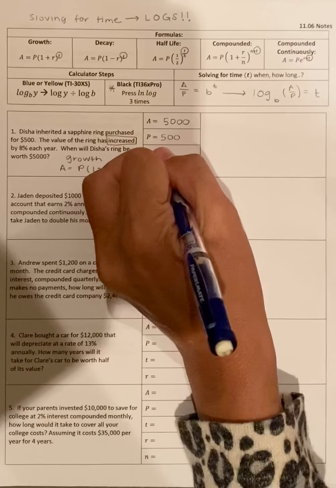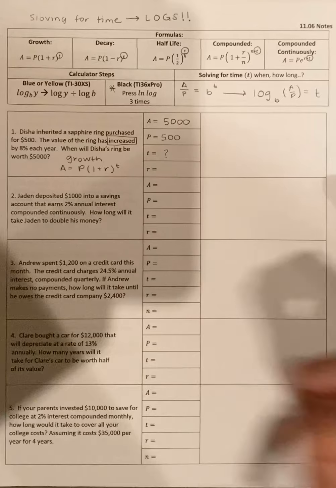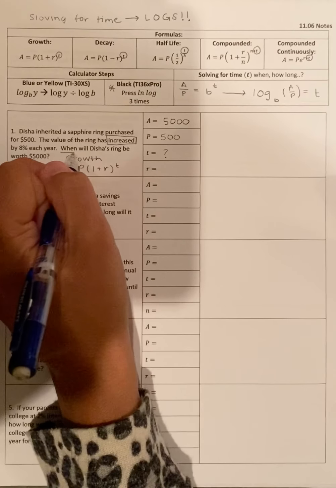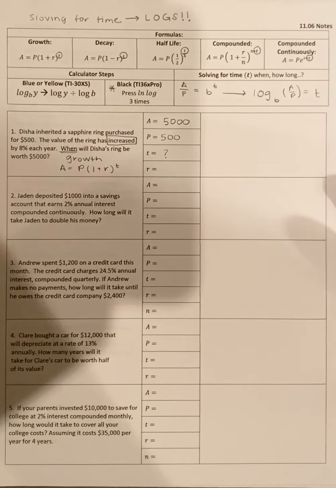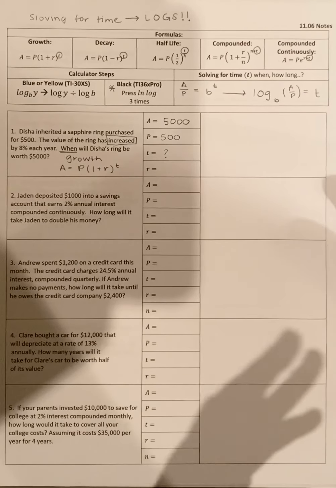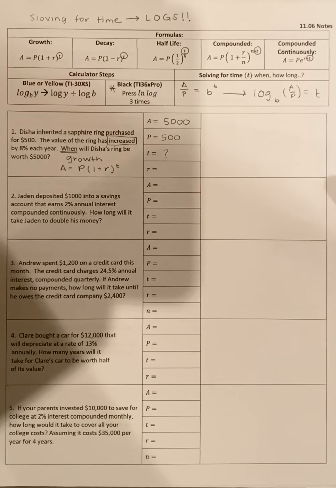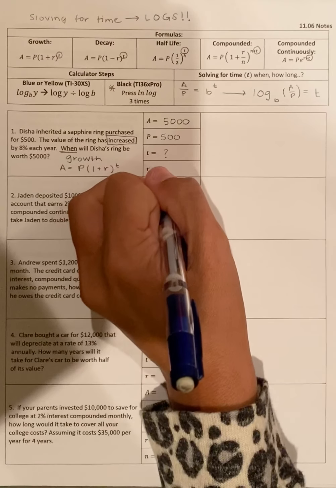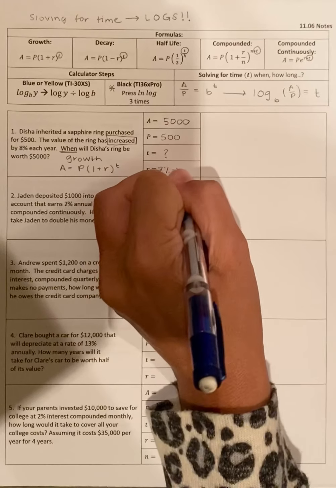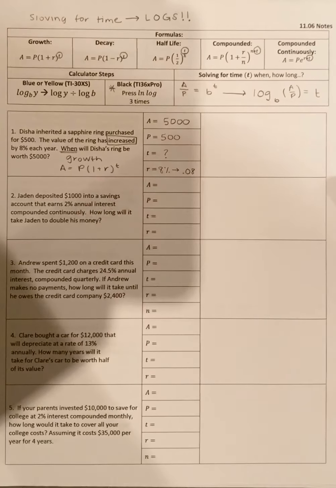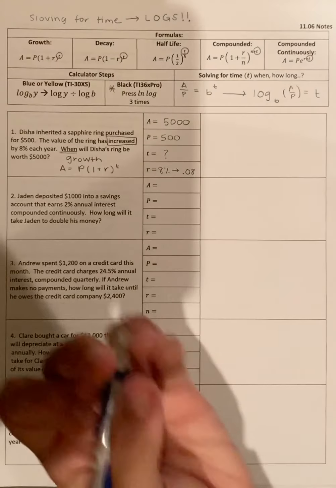T is what we're solving for every single time on this page because it says, when will the ring be worth this? So when we're solving for when or how long will it take, that's when we're going to be solving for time. And then R is the rate, 8%. As a decimal, divide by 100 is 0.08. All right, let's go ahead and plug those into our formula.